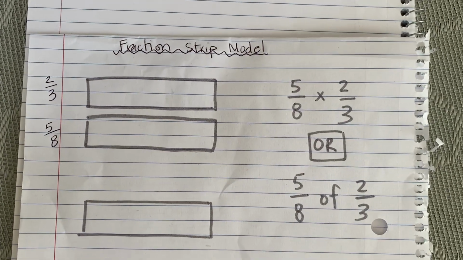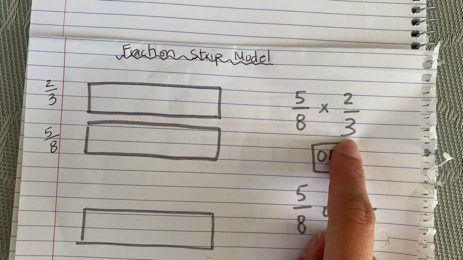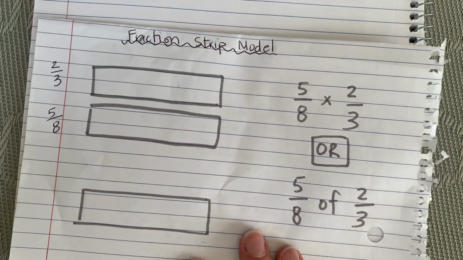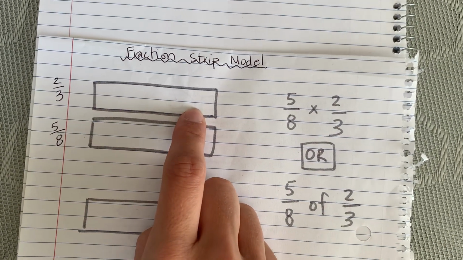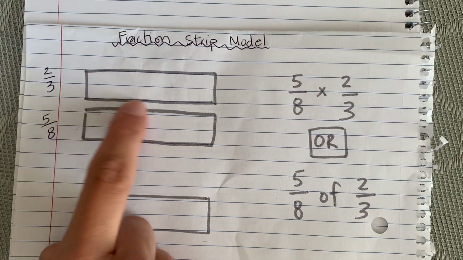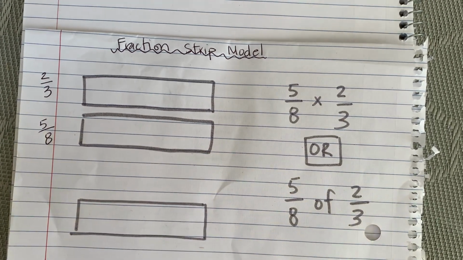Okay, so when looking at the fraction strip model, my example here is 5/8 times 2/3, or if you think of it as 5/8 of 2/3. So my first fraction on my fraction strip I'm going to put here is 2/3. Remember that your wholes for both fractions should be the same length and the same size.